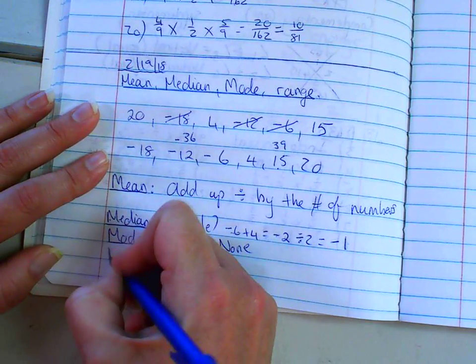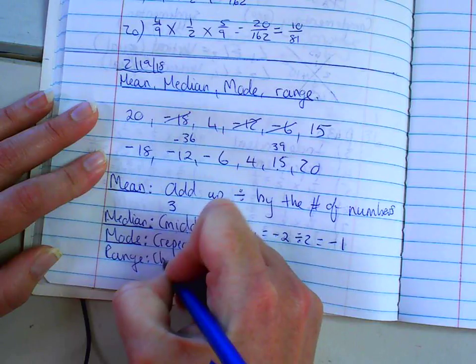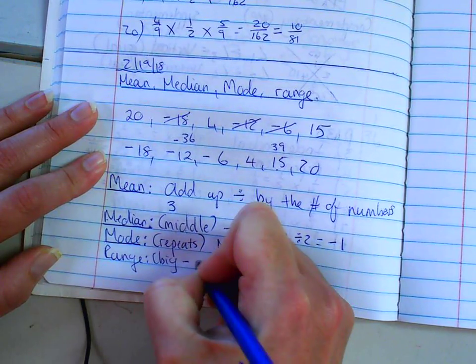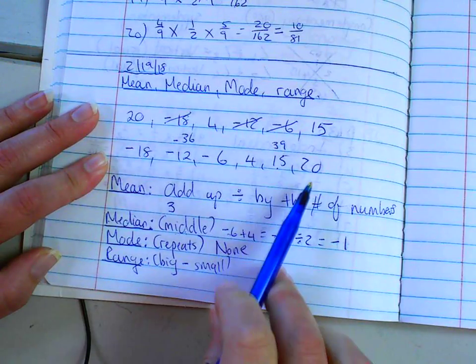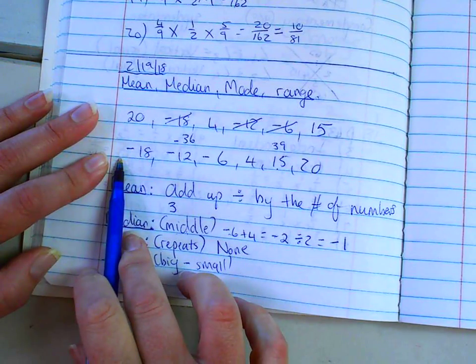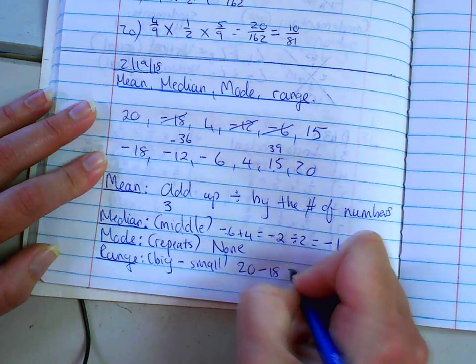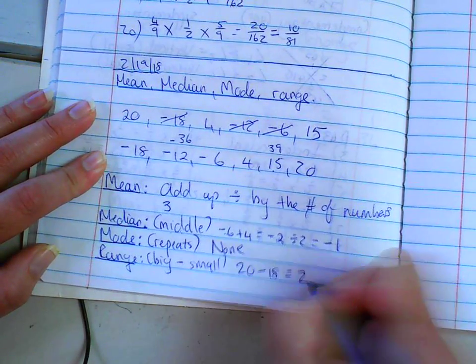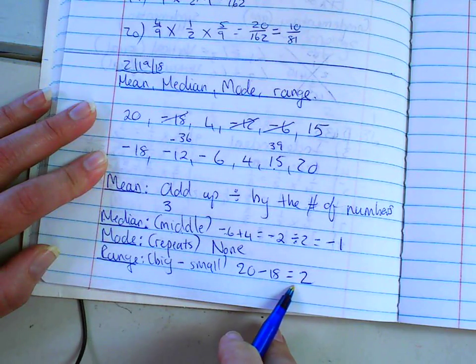The range is your biggest number minus your smallest number. Big minus small. My biggest number was 20. My smallest number was negative 18. So 20 minus negative 18 is 38. Your range is a range of 38 yards.